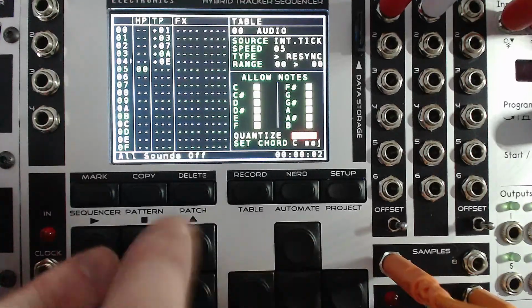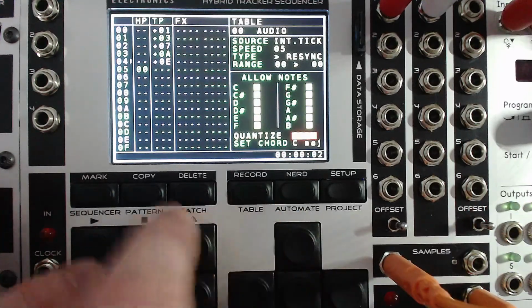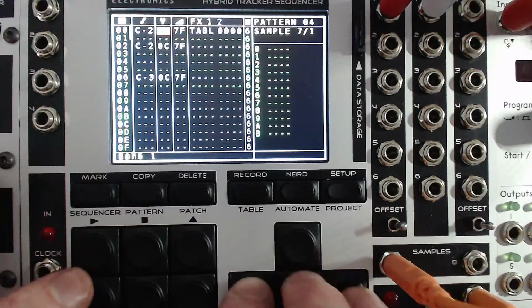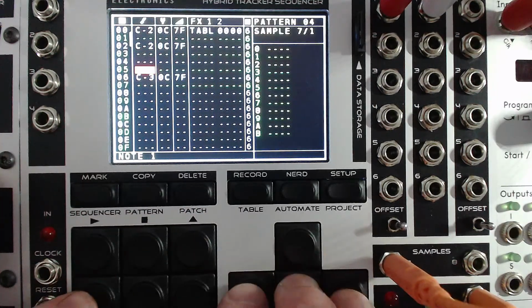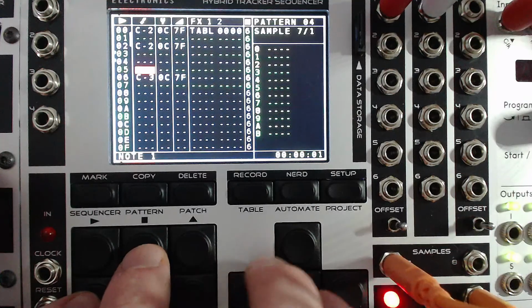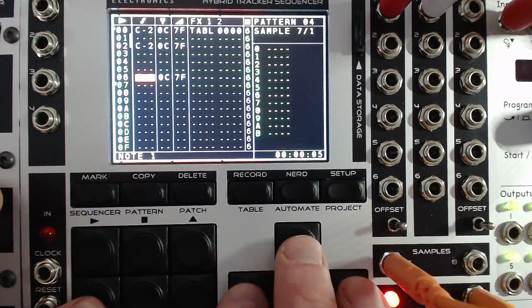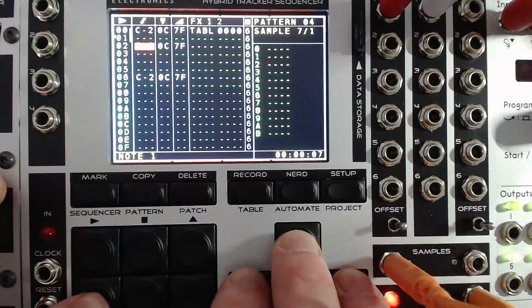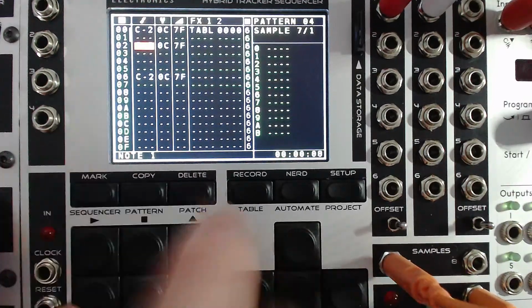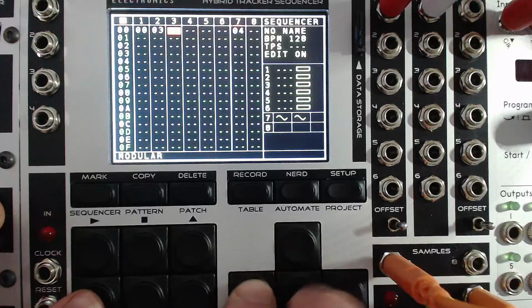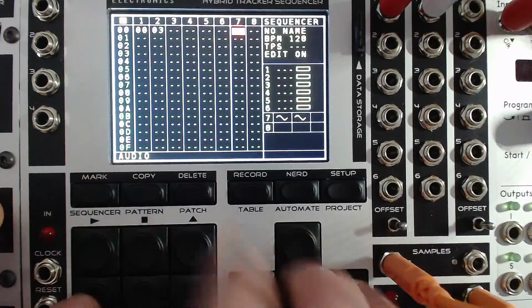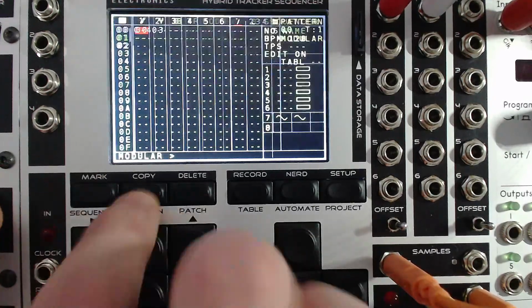Maybe not. Did I set the table? Let's see. Yes. Oh, of course, probably the envelope. All right, you know what? Let's do this on a simple pattern instead. It's easier to do this way. We already had this one, so we'll do it here.